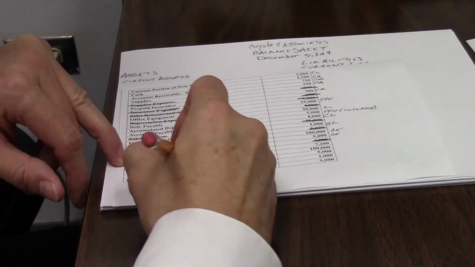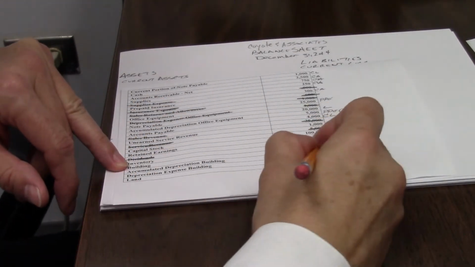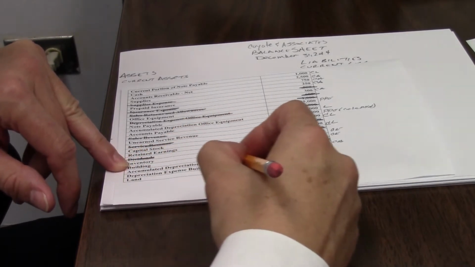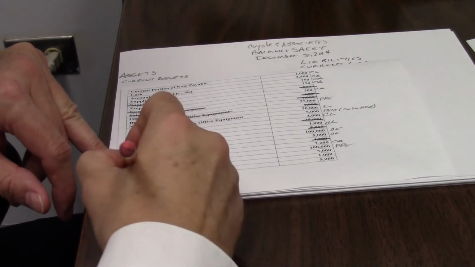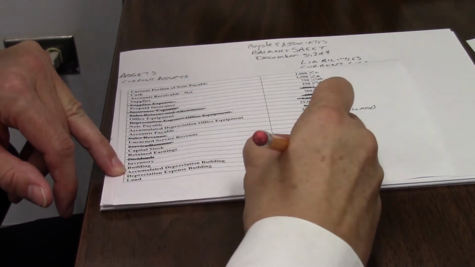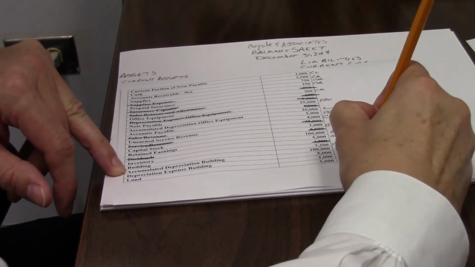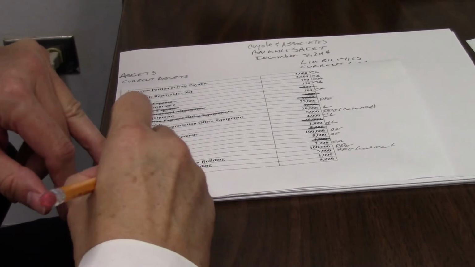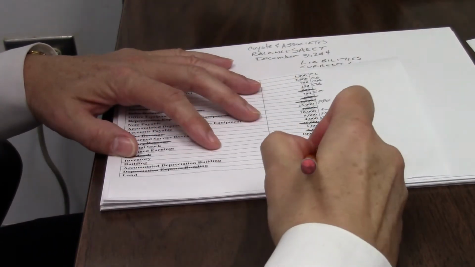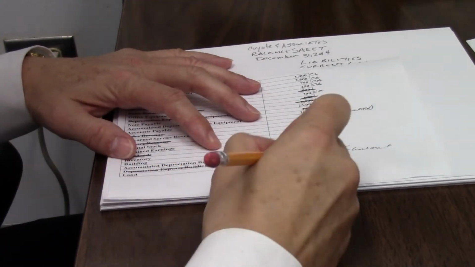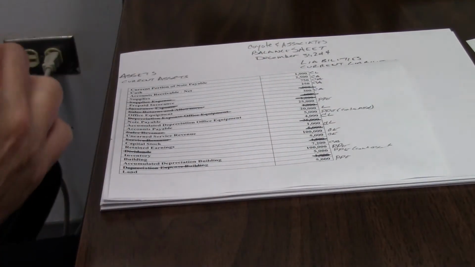Inventory is totally a current asset. Building, totally a property, plant, and equipment. Accumulated depreciation, building. Yes, I need that in order to calculate my book value, and that's that contra asset. And depreciation expense, so there you go. There's another tricky one. That does not go. Land, oh yes, we need land. That is a property, plant, and equipment account, what the building's sitting on.